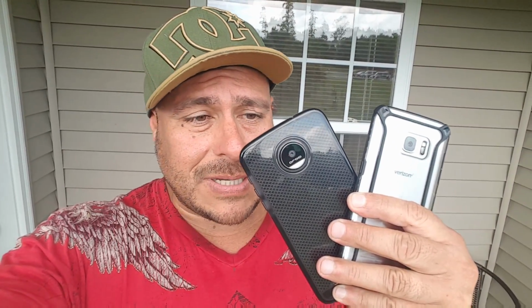What's going on, guys? As you know, the camera on the Motorola Moto Z has a new interface and more features. So we're going to compare the camera interface and the features available on the Motorola Moto Z versus the features available on the interface on the S7 Edge. Let's go ahead and take a look.